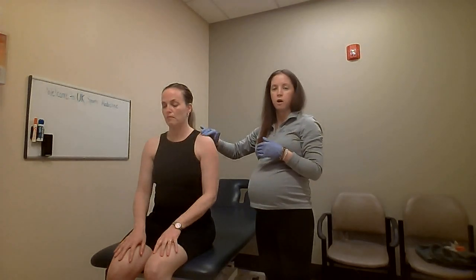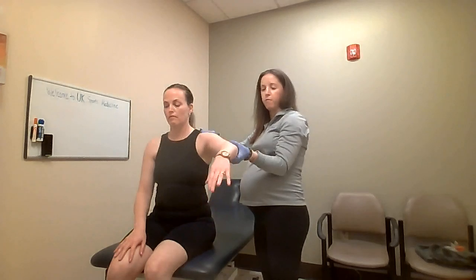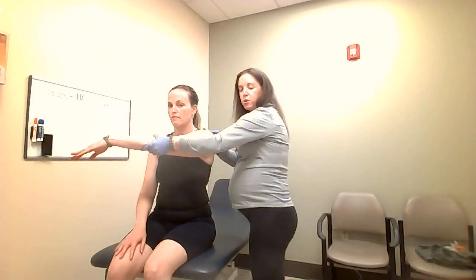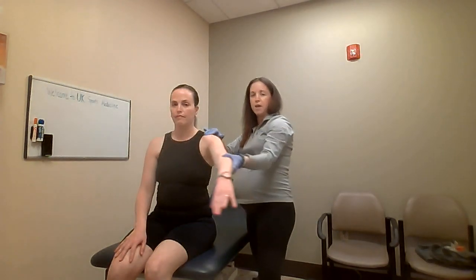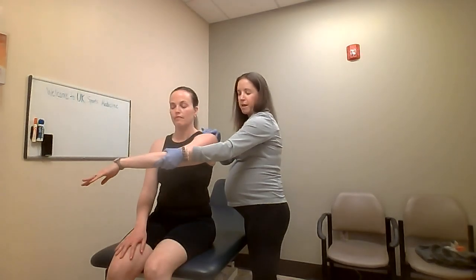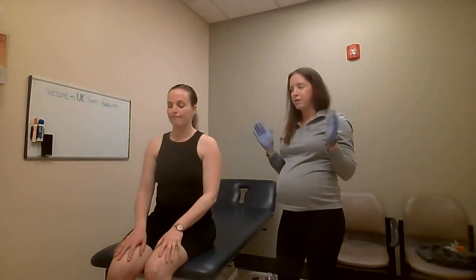This one is called the cross-body adduction test. I'm going to bring the patient's arm up in front of them. This is a passive test for the patient. Bring their arm across their body. You can see my opposite hand is right here on the AC joint. So as I bring her arm across her body, I'm going to ask her if she has pain where my fingers are underneath her AC joint, which hopefully she doesn't today. And those are all of our shoulder special tests.